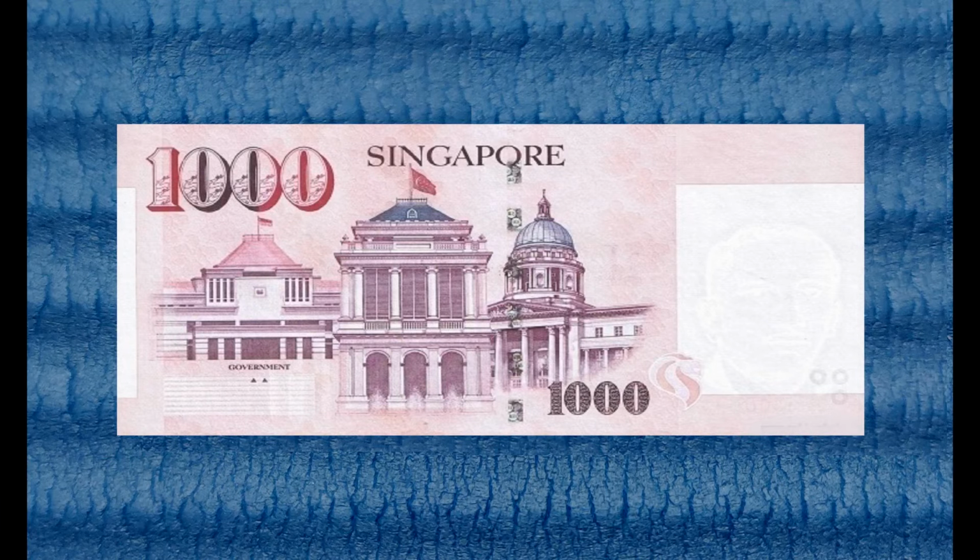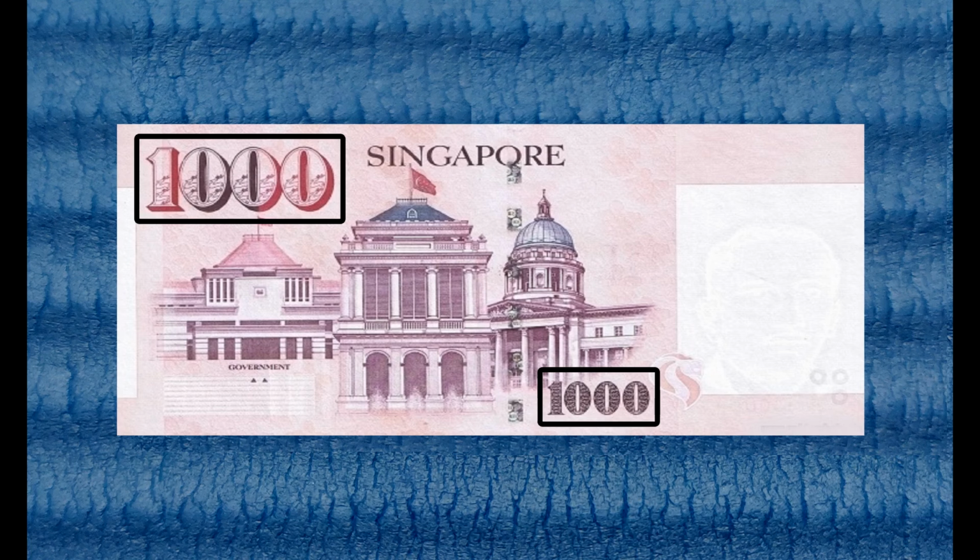Now let us discuss the reverse side of the banknote. When the note is observed from the left to right side, we can see that it has a large denominational numeral 1000 in English on the top left corner, and on the bottom right center of the note.